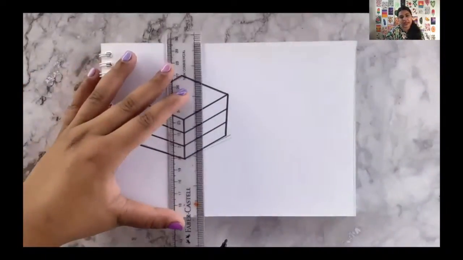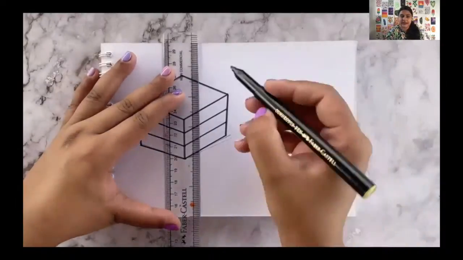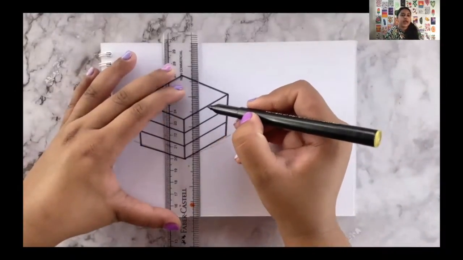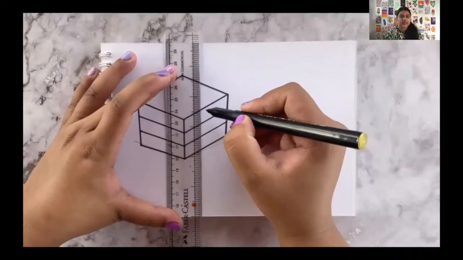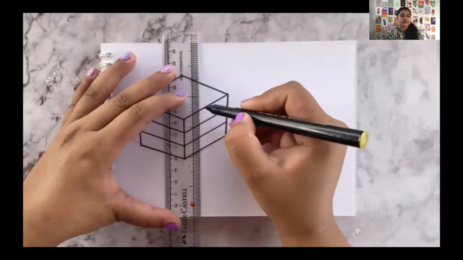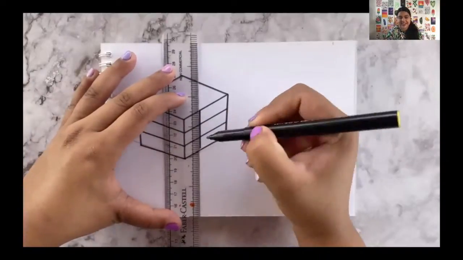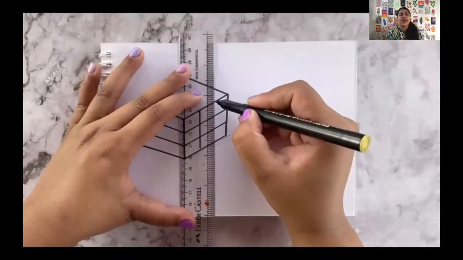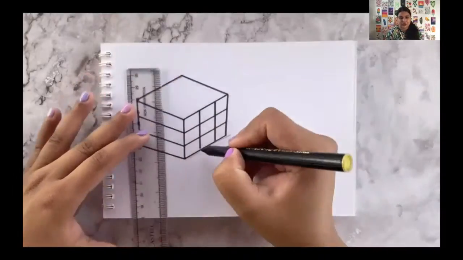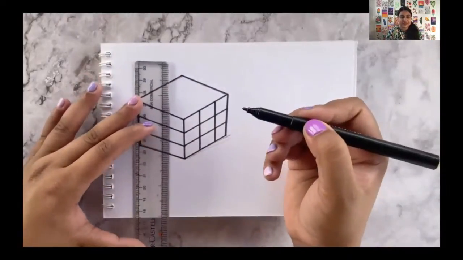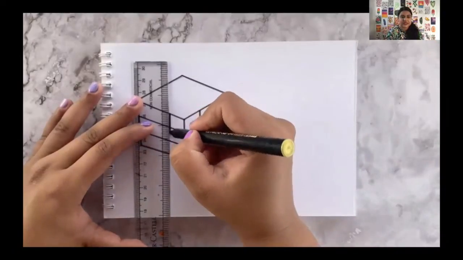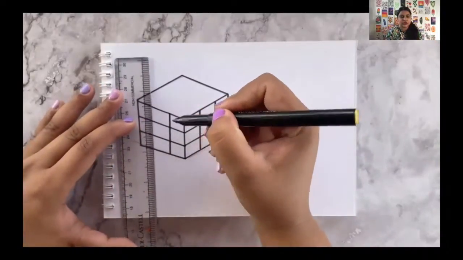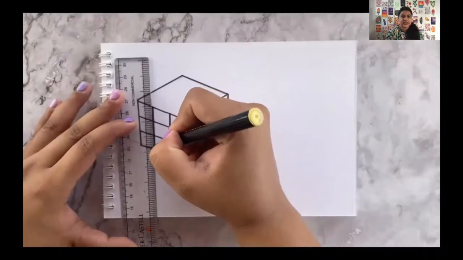So now I've finished up my parallel lines. I'm now going to draw a few standing lines in order to create my 9 boxes, like I said, or 9 cubes that I have as part of every side of a Rubik's cube. So as you can see, I'm done with the 2 sides.